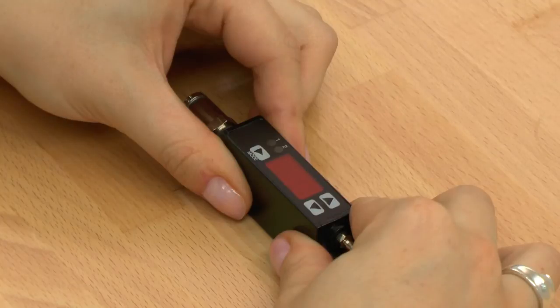Please connect the vacuum switch with the power supply. After connecting the power supply, the display shows the preset values. Please do not push any button when connecting the power supply.